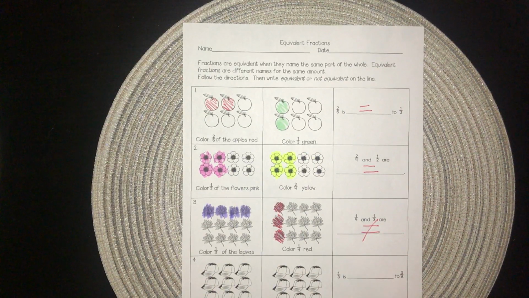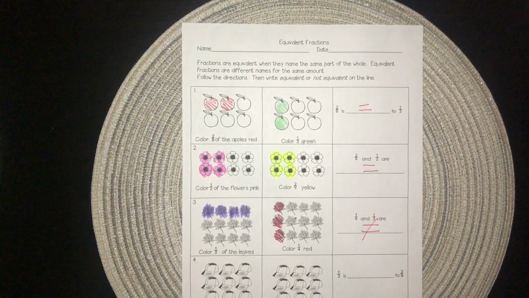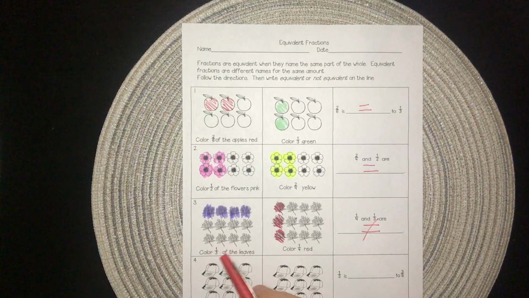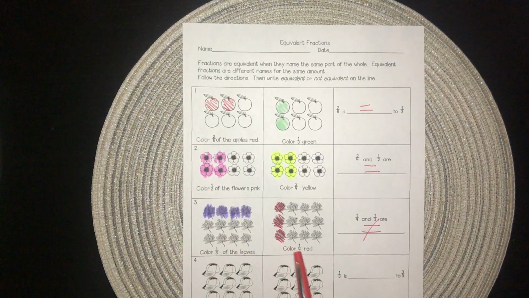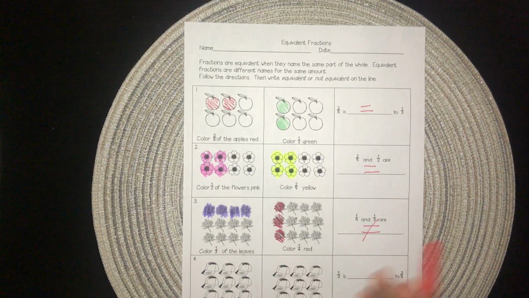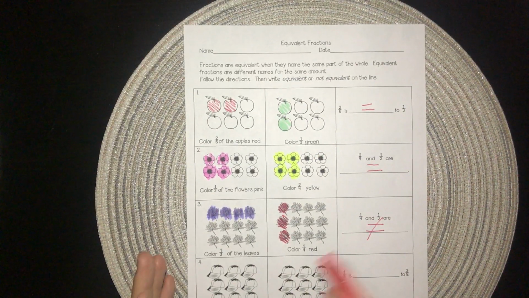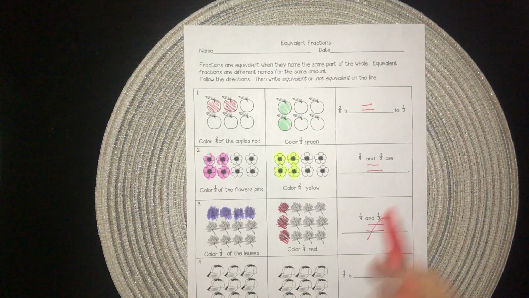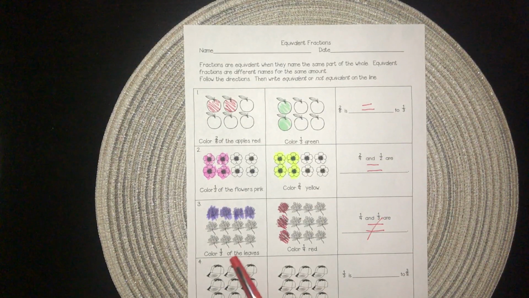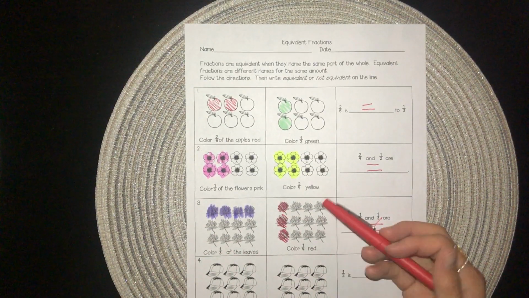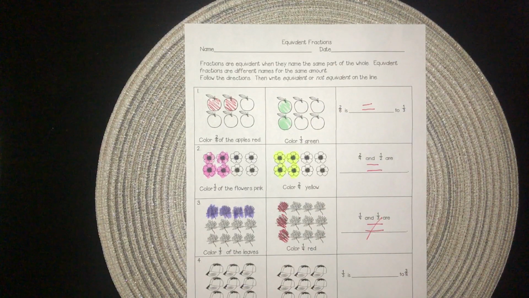So the more people that there are and the higher the number, the smaller the pieces. So when you compare 1/3 and 1/4, you know that 4 is a larger number, so there's going to be more people, so smaller pieces of cake. So the higher the number, the smaller the pieces, which means that it's a lesser value. So 1/3 versus 1/4, we know that 1/4 is going to be a smaller amount than 1/3.